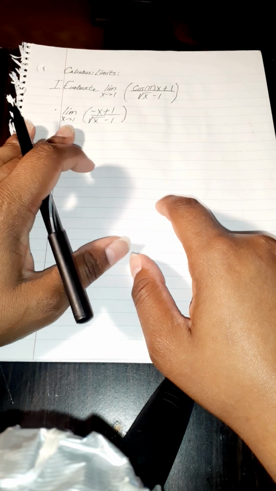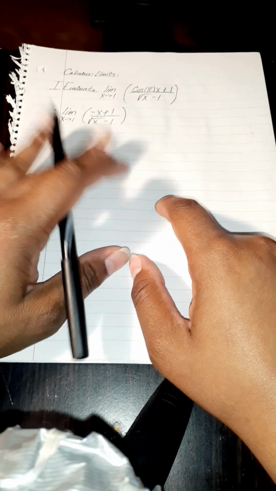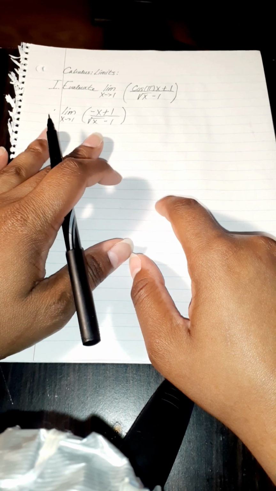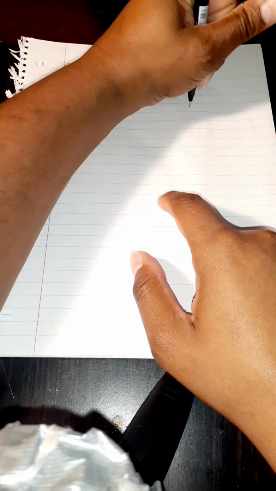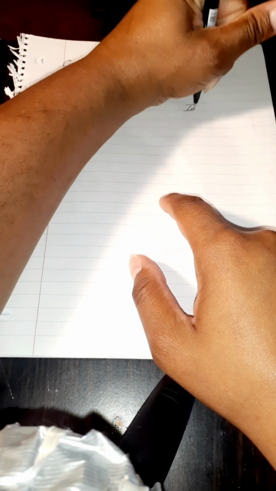So recall that the square root of 1 is also 1. So we would essentially be subtracting 1 away, which would give us a 0 in the denominator. So we end up with one of those indeterminate forms again.